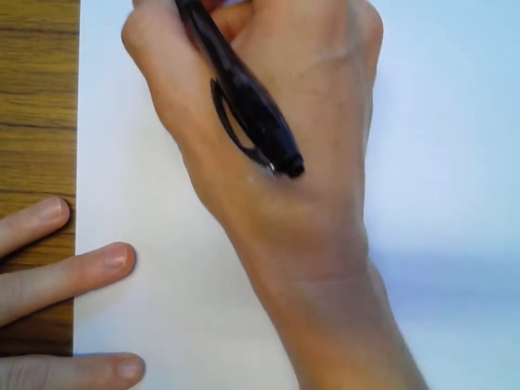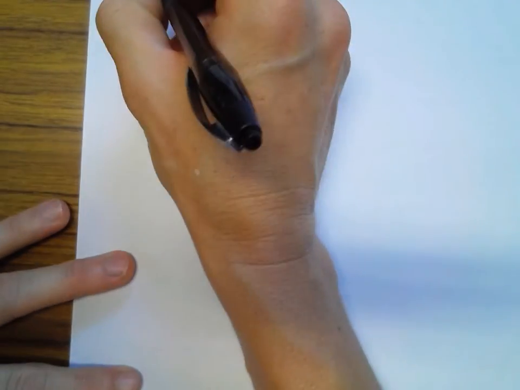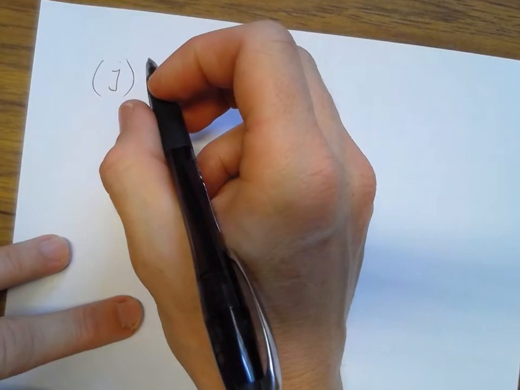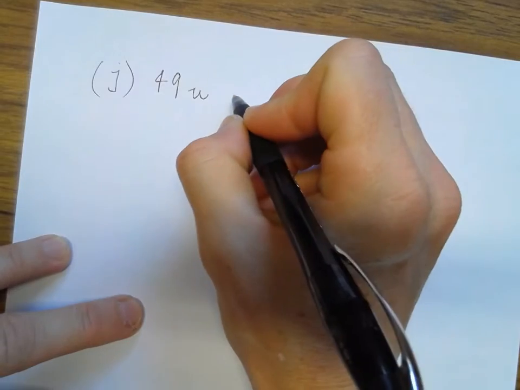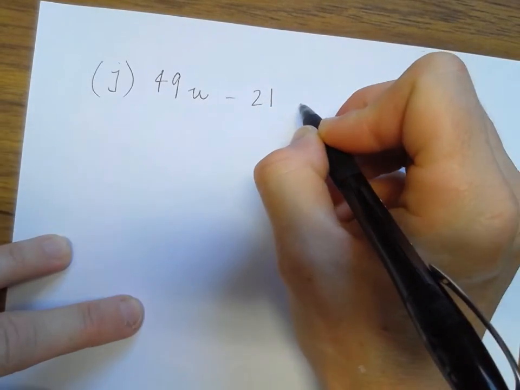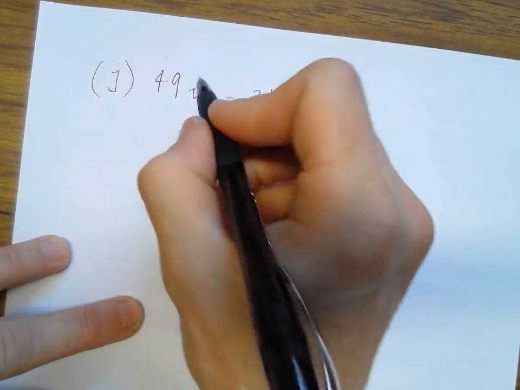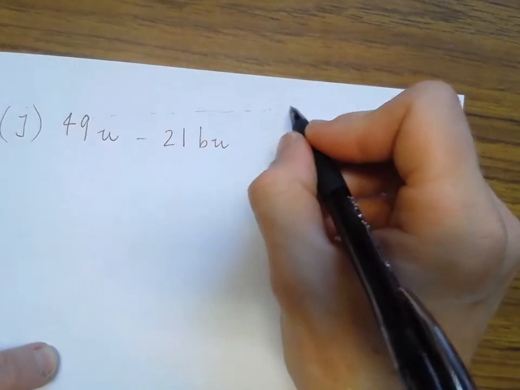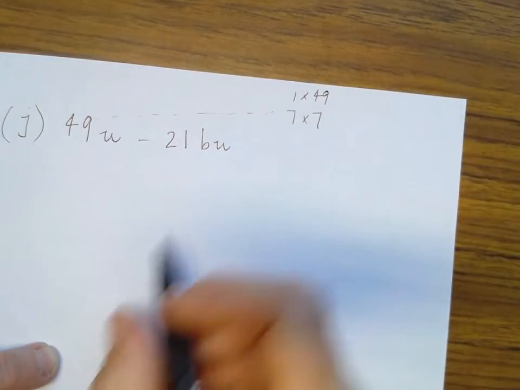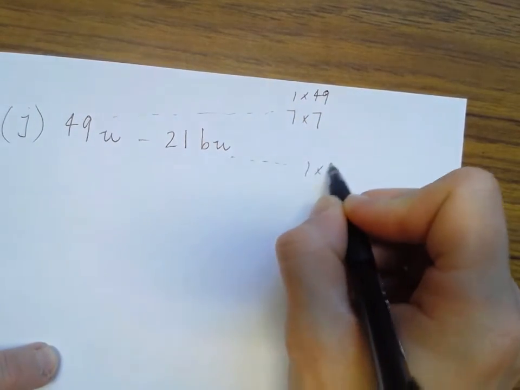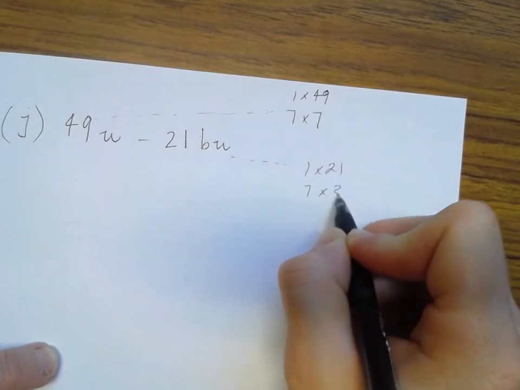Okay, question 8, I might do 2 more. We'll go question J. Righto. 49u take away 21bu. Okay, so we've got 7 times 7. We know we've got 1 times 49. We probably shouldn't be bothered writing that. Here we've got 1 times 21 and 7 times 3.